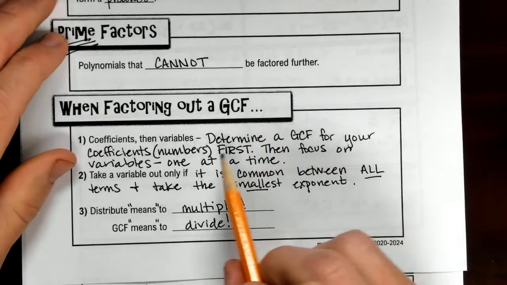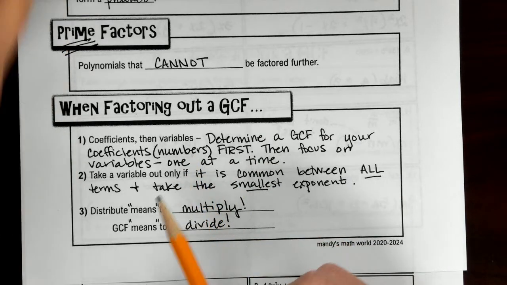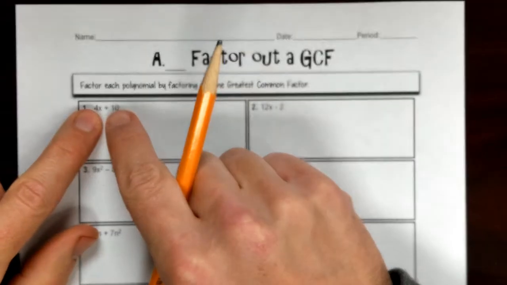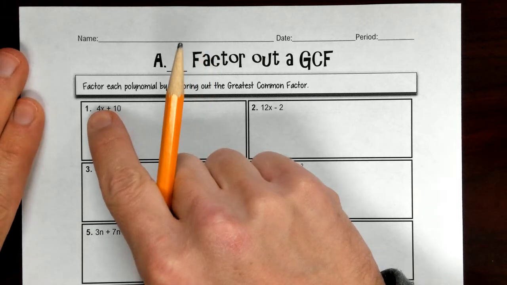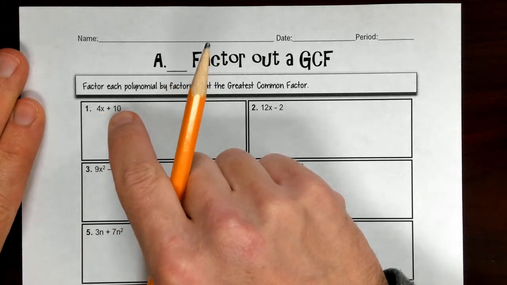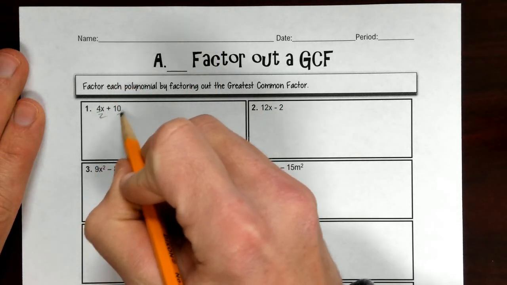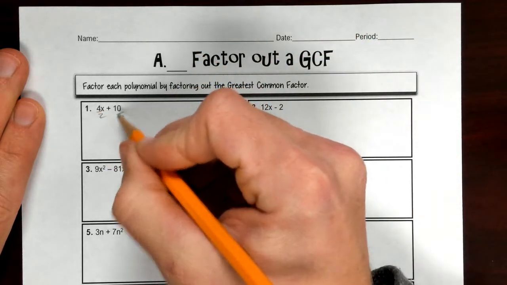The first thing I'm going to look at is my numbers. So I'm going to try to find the greatest factor between 4 and 10. What is the biggest number that divides into 4 and also divides into 10? 4 can be divided by 2, and 10 can be divided by 2. So the GCF of 4 and 10 is 2.